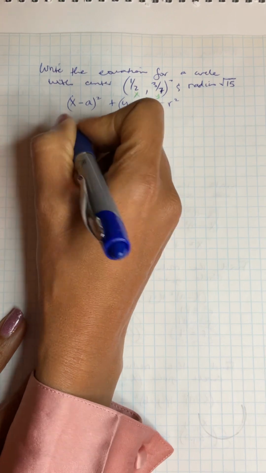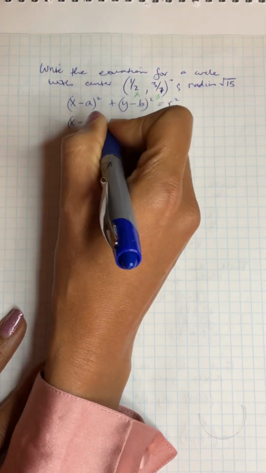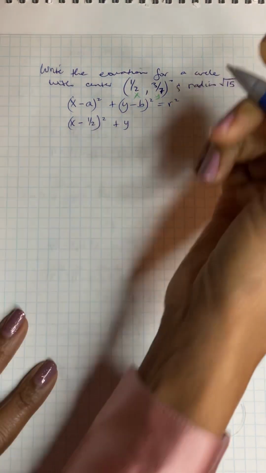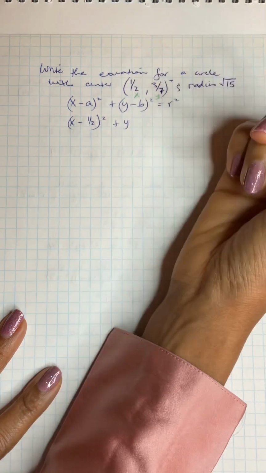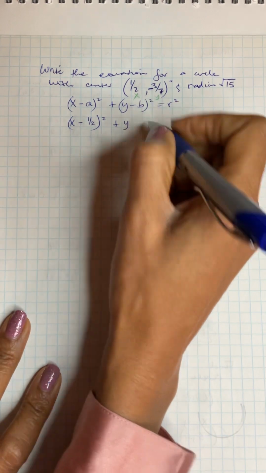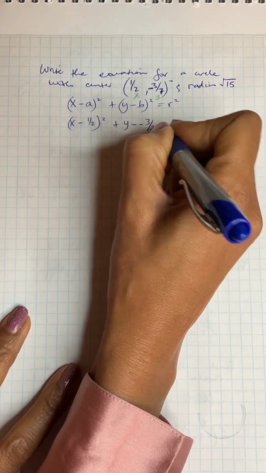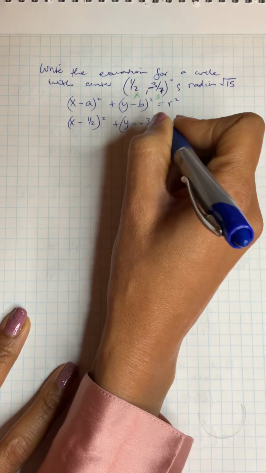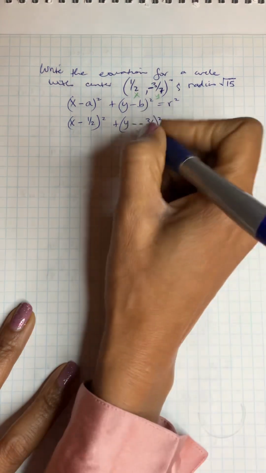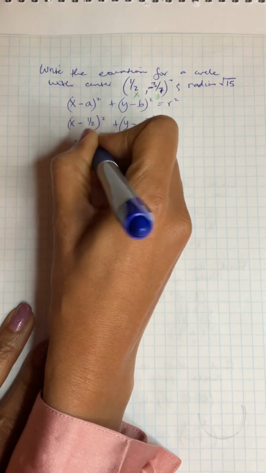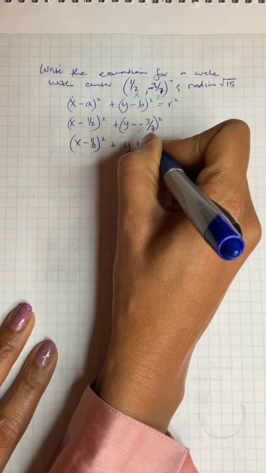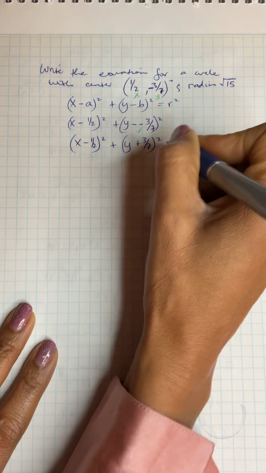So you have x minus a half raised to the second power plus y. Actually, let me change this to a negative so you can see. You're going to now substitute a negative there, and yes, I purposely changed it because I wanted to extend your thinking skills. This is going to be a positive. So we have x minus half raised to the second power plus y plus 3 over 7 raised to the second power.